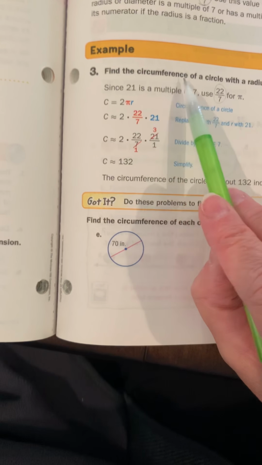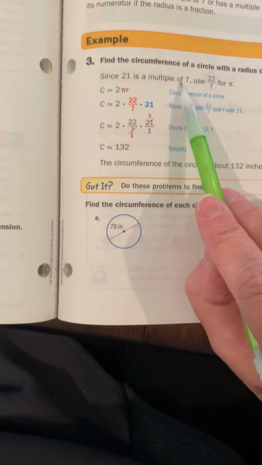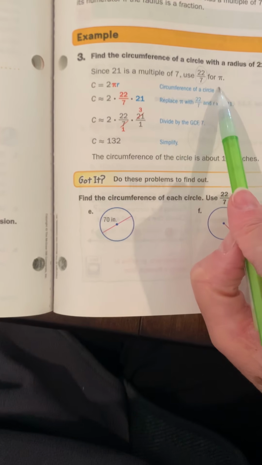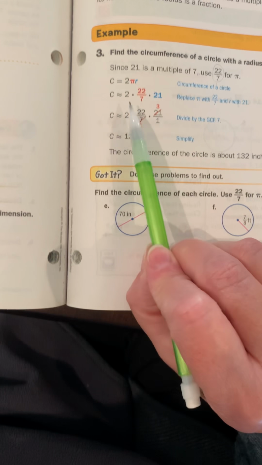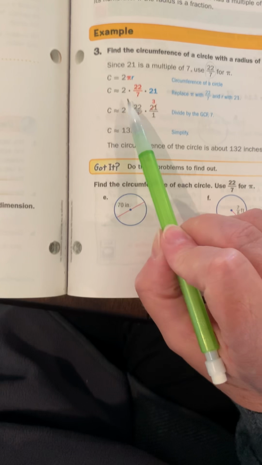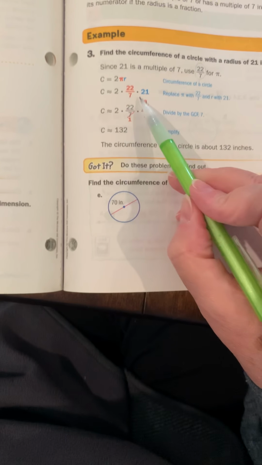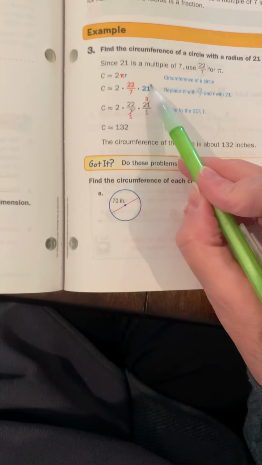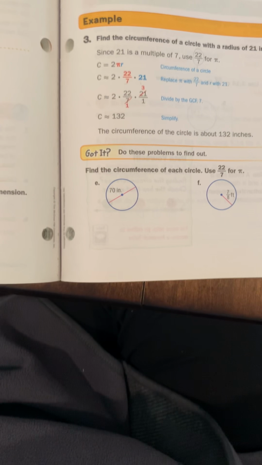It says here, find the circumference of the circle with a radius of 21 inches. Since 21 is a multiple of 7, go ahead and use this. So 2 times pi times the radius. The reason they wanted you to do that is because you can cancel what you can. When you put this over a 1, you can cancel and then get that the circumference is about 132.